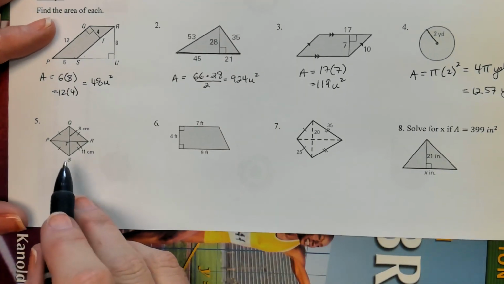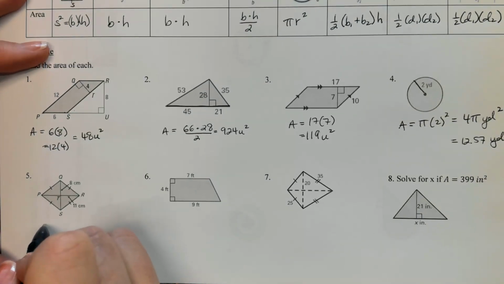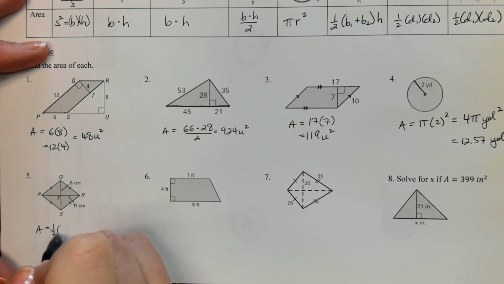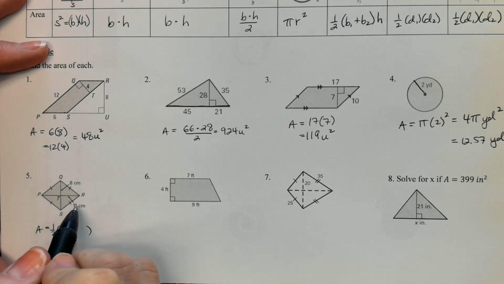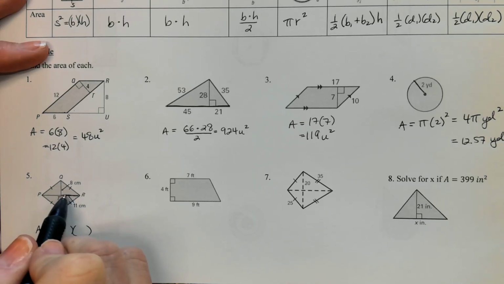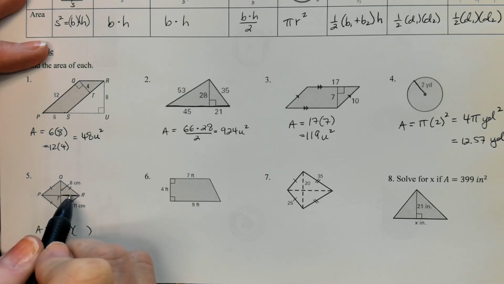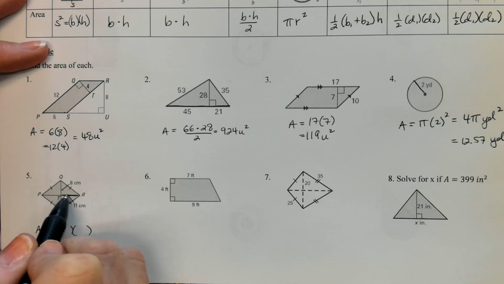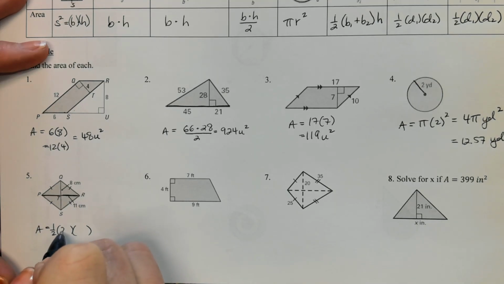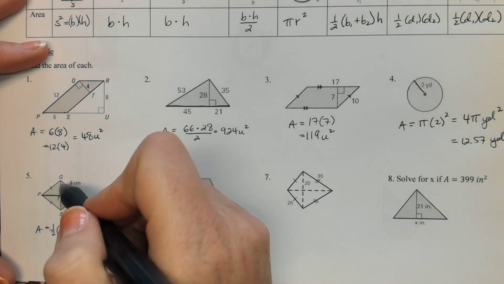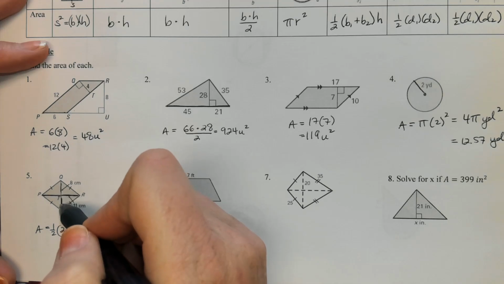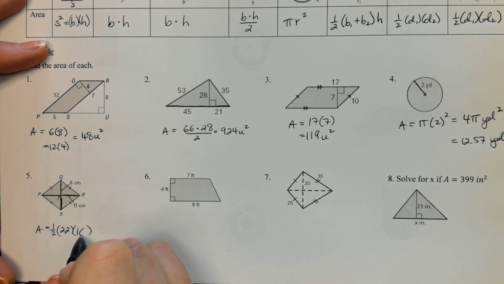Next up, I've got a rhombus. So the formula for a rhombus is area equals 1/2, and then we need the 2 diagonals. So this 11 is just pointing to this part. And in a rhombus, the diagonals bisect each other. So if that's 11, then this is also 11, so that's 22. If this is 8, then this is also 8, so the whole thing would be 16.